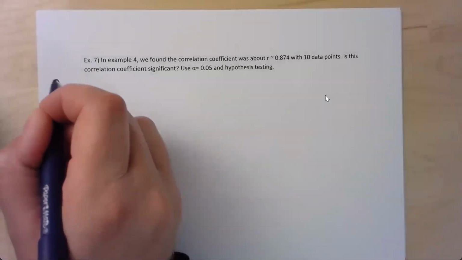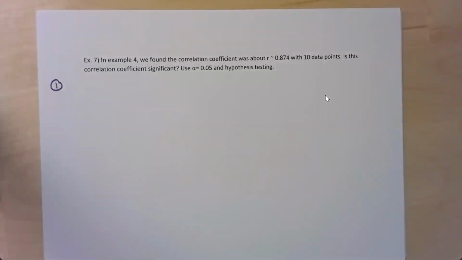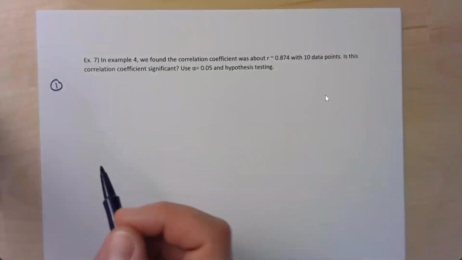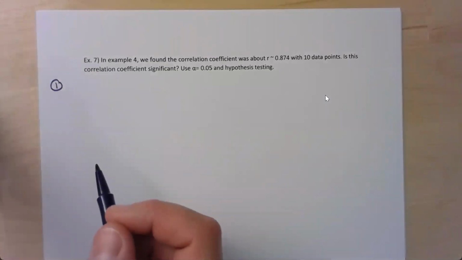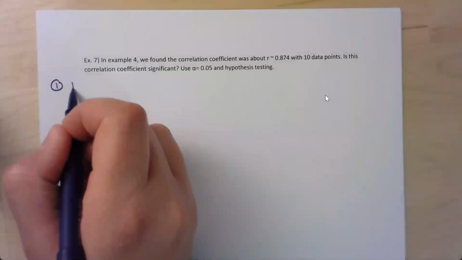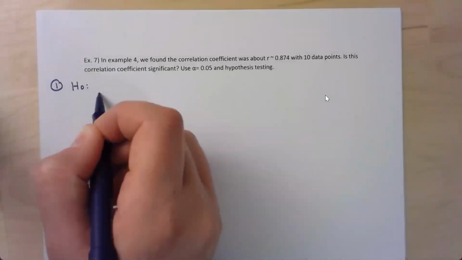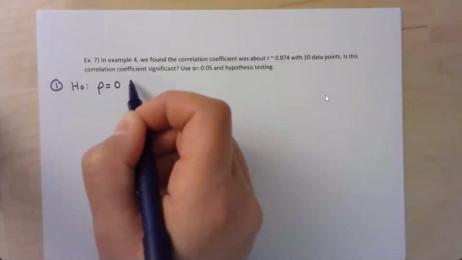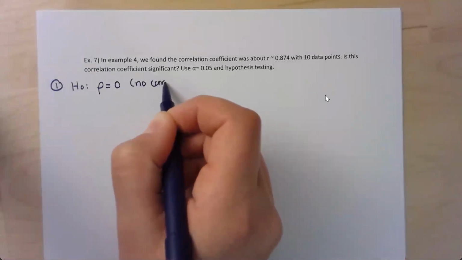So again, I'm going to skip the requirement check here because our text has said that we can assume it's fine. We're not going to worry too much about that section here. And we're going to start with setting up our hypotheses. So your null hypothesis is going to be that rho equals 0, which means that there's no correlation.